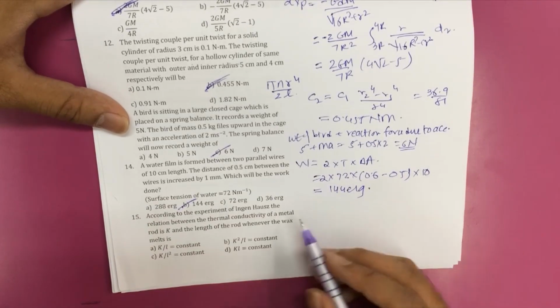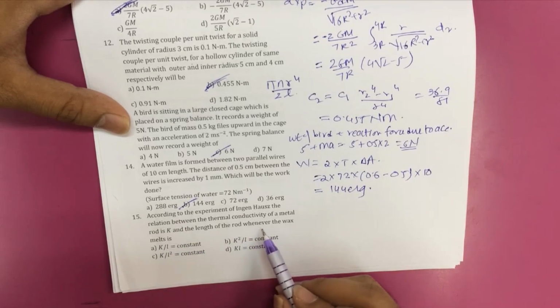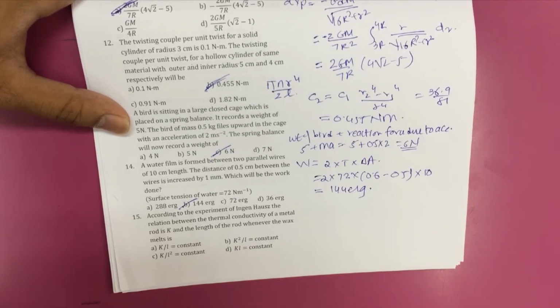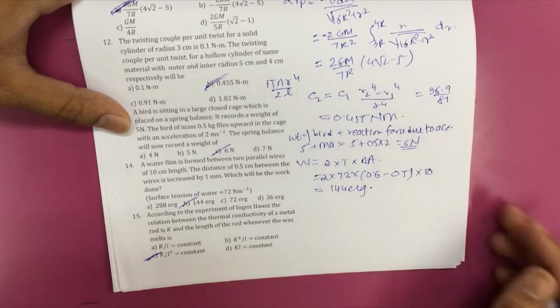Question 15. According to the experiment of Ingenhousz, the relation between the thermal conductivity K of a metal rod and the length of the rod whenever the wax melts is. So I have to find the relation between thermal conductivity and length. According to Ingenhousz, the relation is given by K by L square equals constant. That is basically K is directly proportional to L square. That is option C, your correct answer.